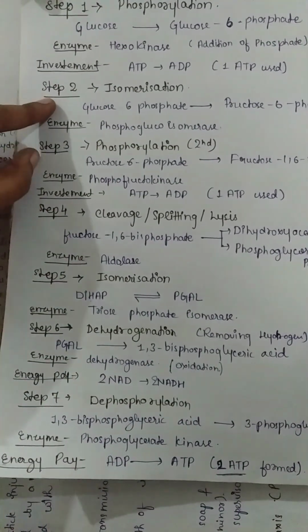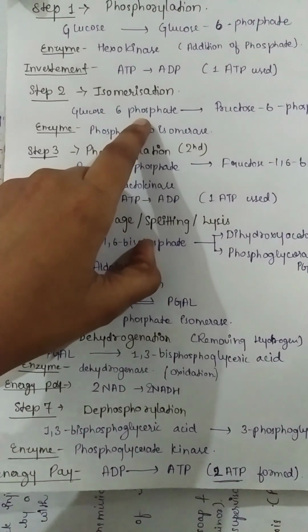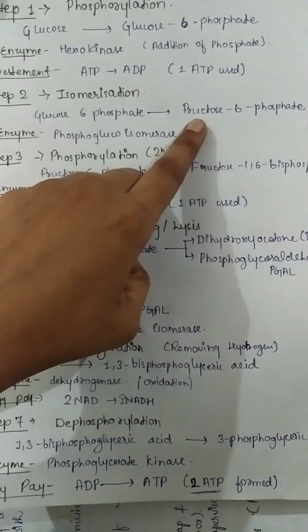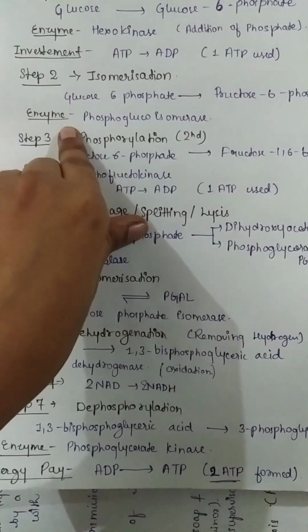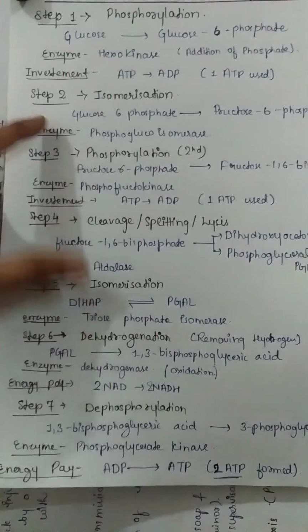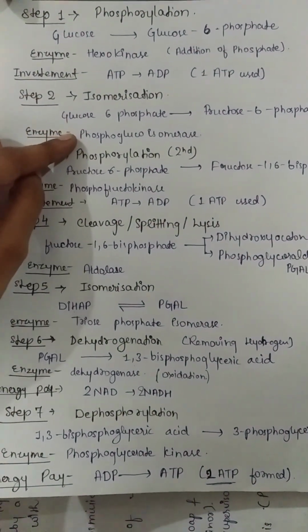The second step is isomerization. In this step, glucose 6 phosphate, which is the product of step 1, is converted into fructose 6 phosphate with the help of the enzyme phosphoglucoisomerase. In this second step, no ATP is used.